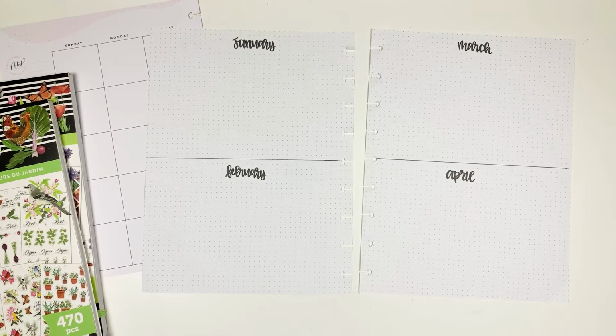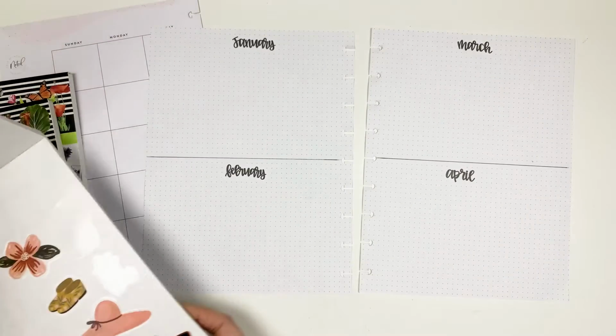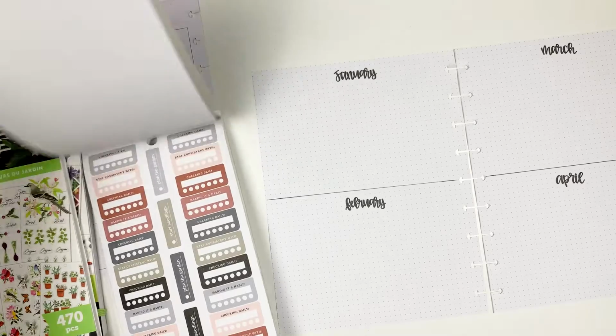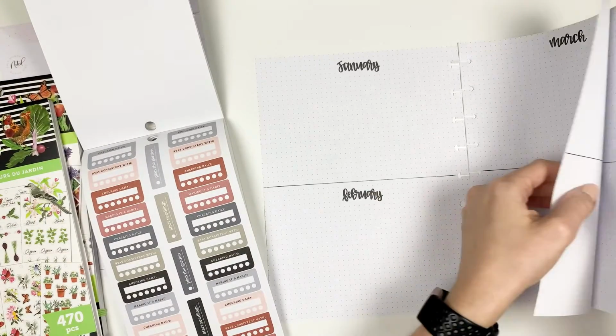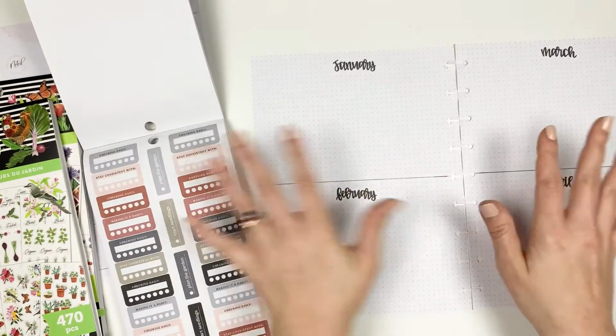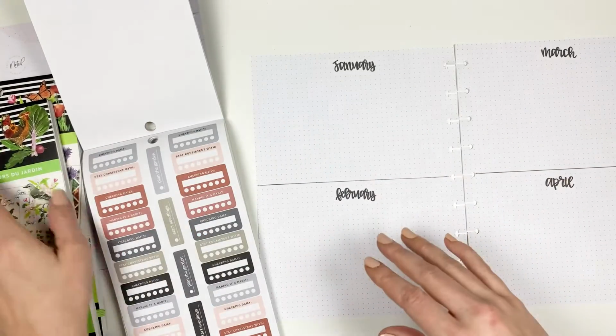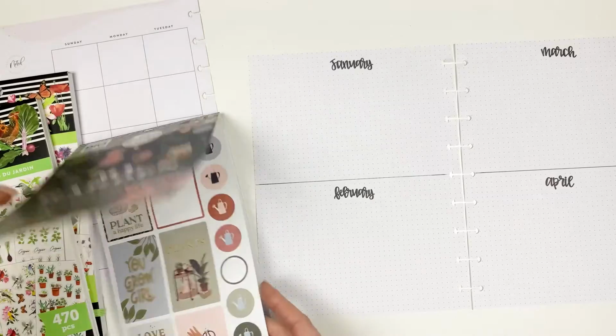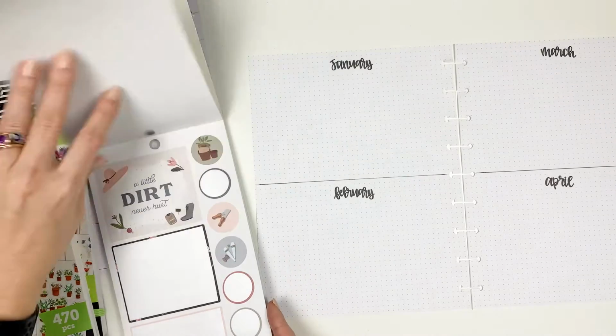So since I've got this open, let's just go ahead and use this for January and maybe February. Let me think. Let's just use this book for these 4 and then use these books each for the subsequent pages. That will make it really nice and cohesive.